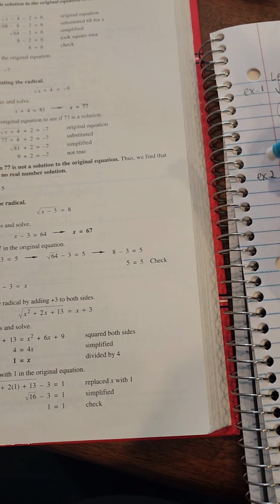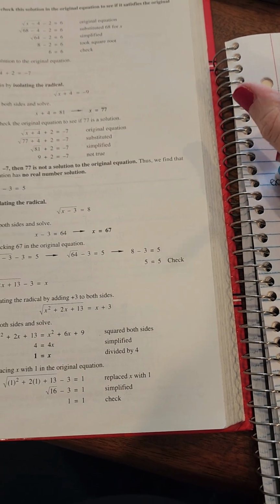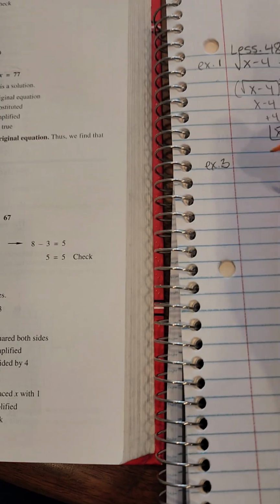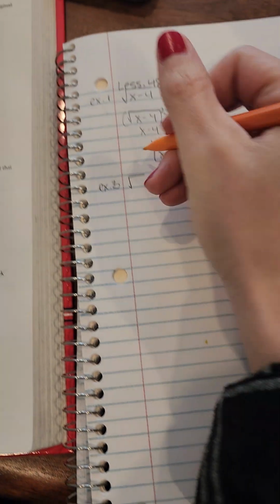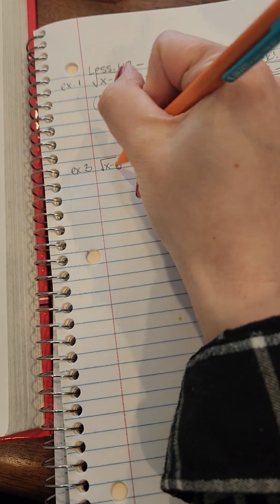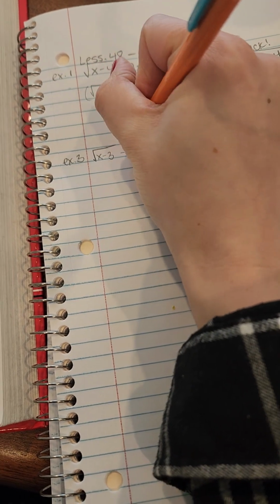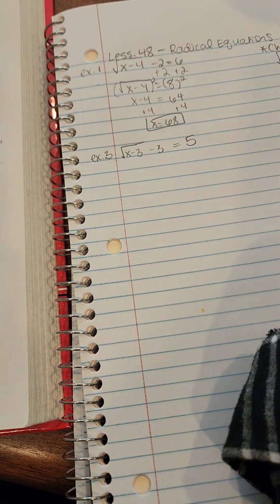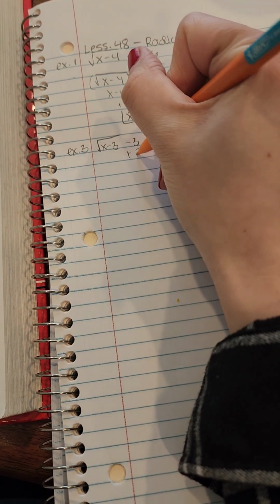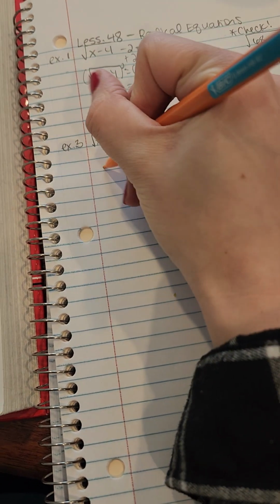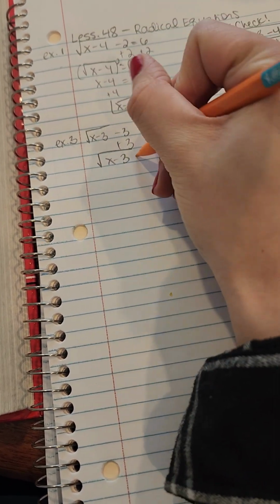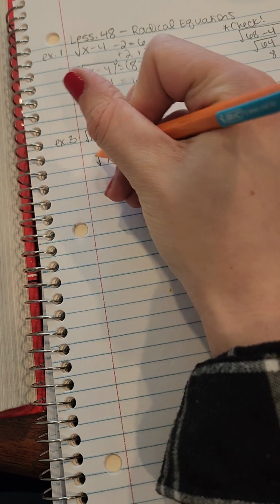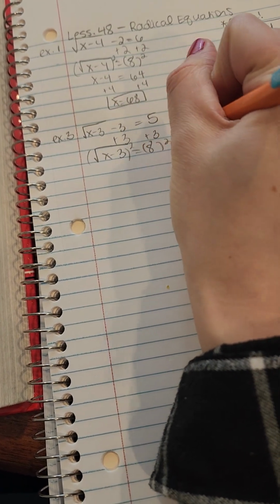Let's take a look at example 3. Here we've got the square root of x minus 3 equals 5. First I'm going to add 3 to each side. I've got square root of x minus 3 equals 8. Square both sides.